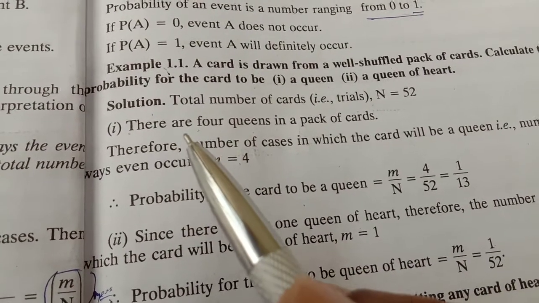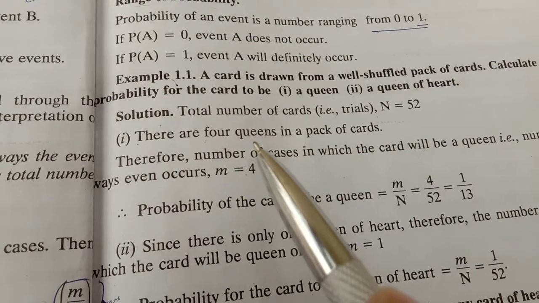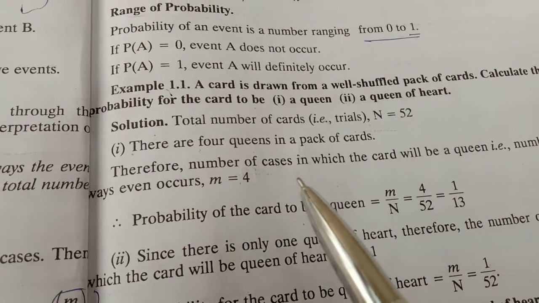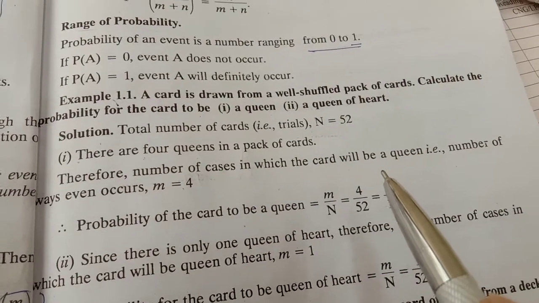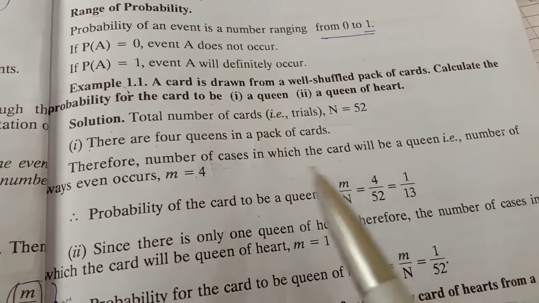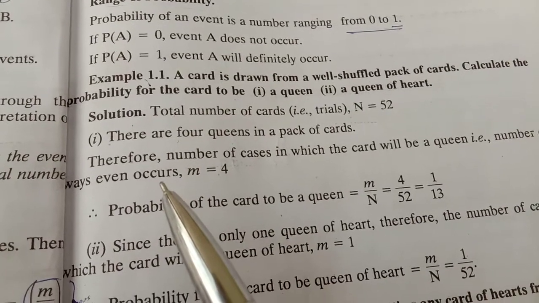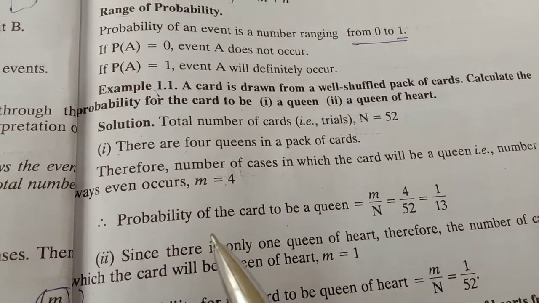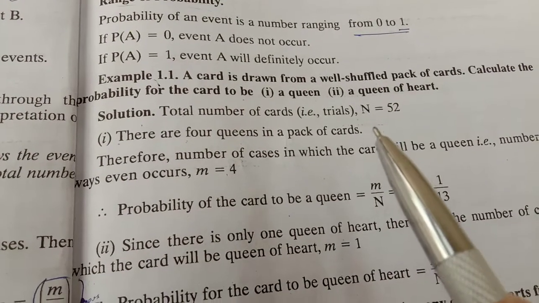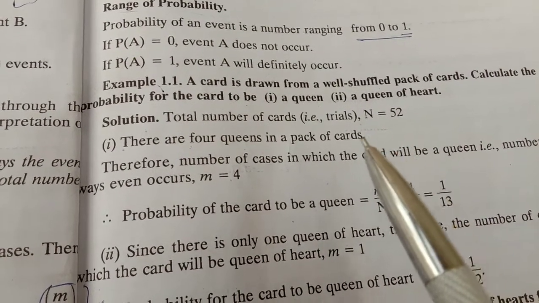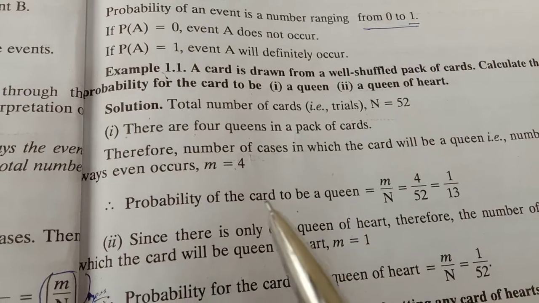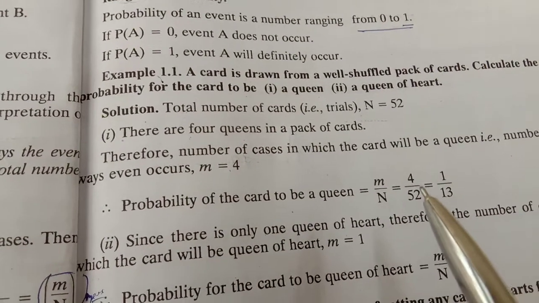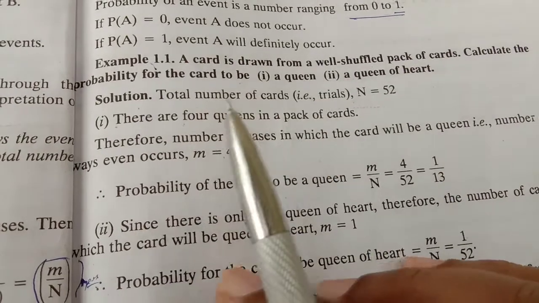And therefore for the first case there are 4 queens in the pack of cards. Therefore the number of cases in which the card will be a queen, that is the number of ways the event may occur, is equal to m equal to 4, and the total number of equally likely ways is equal to the total number of cards, 52. Therefore the probability of the card to be a queen is equal to 4/52, that is 1/13.